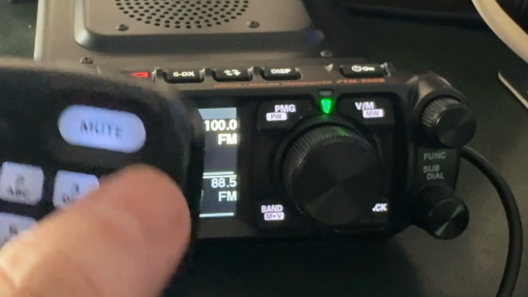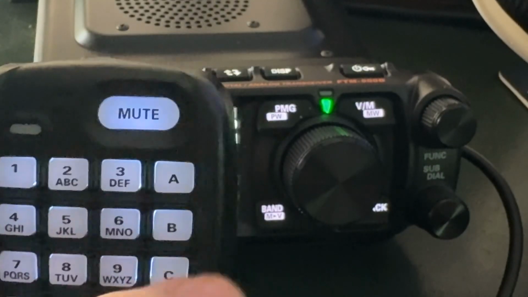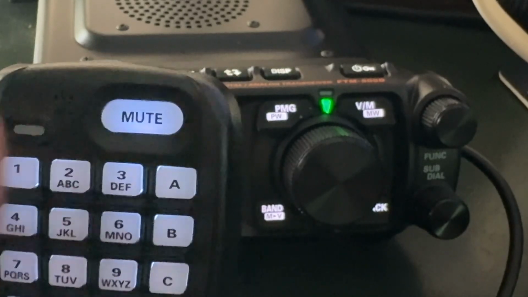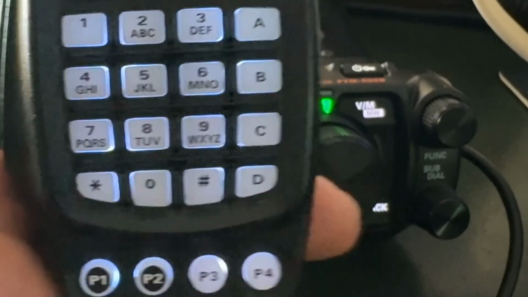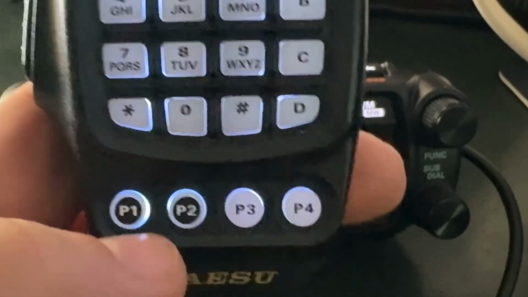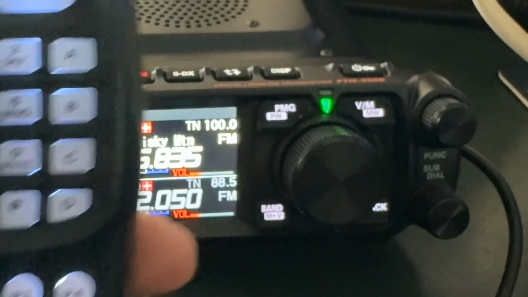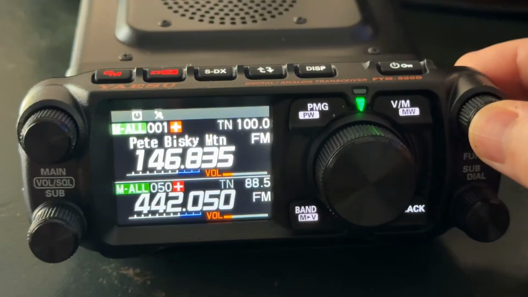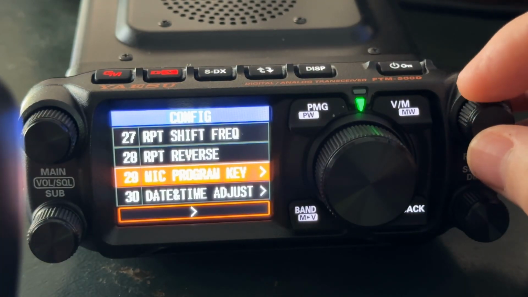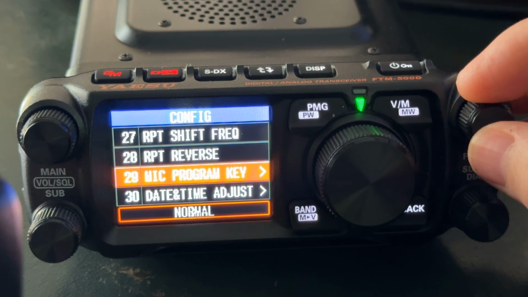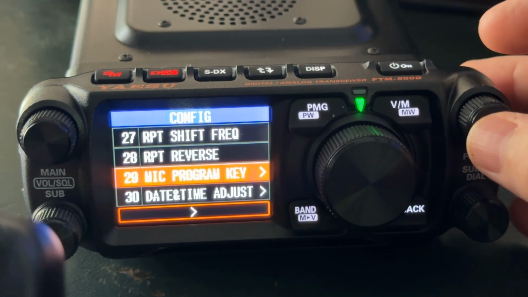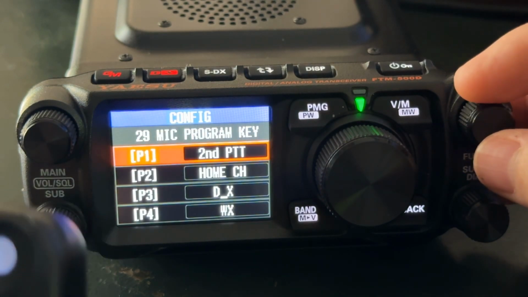Now here's what I want to do. I can't assign A. Yaesu, can you help us? Can you make it possible for us to be able to assign A? According to the manual, that one is unassigned. But the manual does show us how to reassign these. So here's what I'm going to do. I'm going to long press the function knob to get into the menu. And it's menu number 29 right here, mic program key. I'm going to tap it, and there are your 4 buttons.